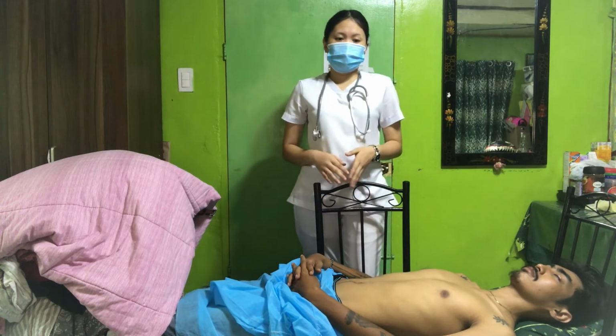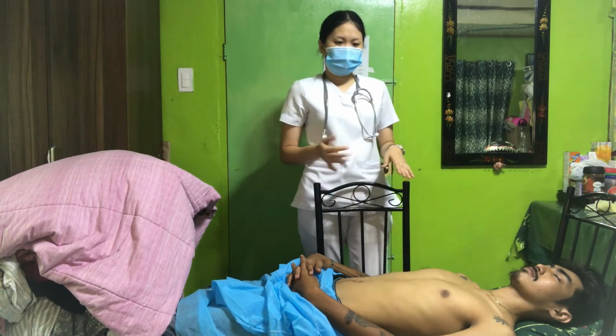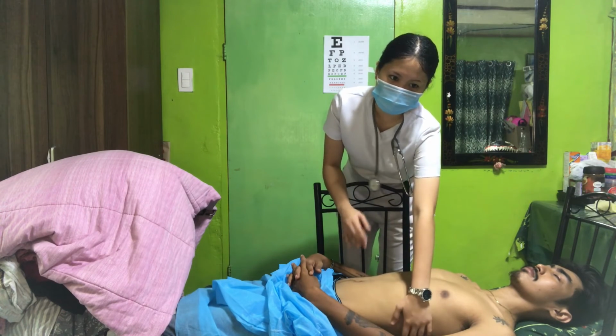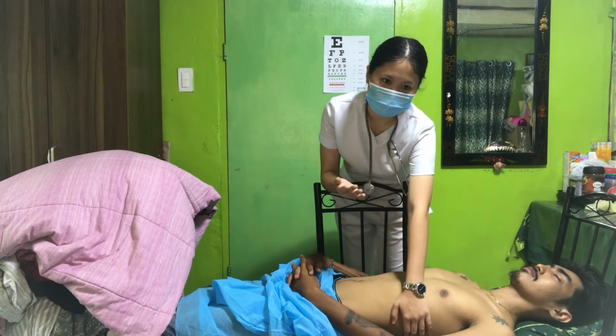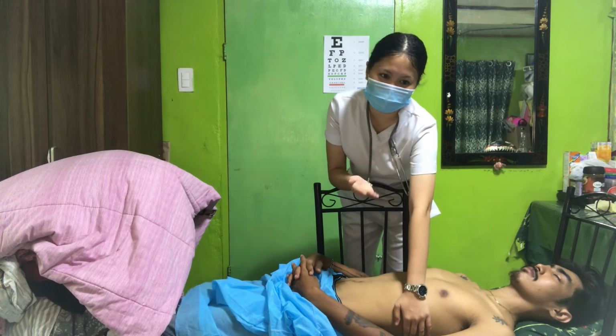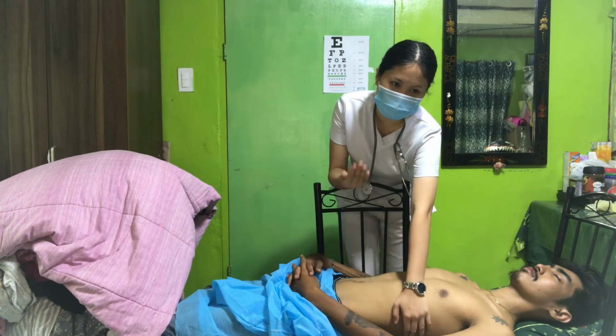And try to palpate the spleen next. Reach over the patient. Place your left hand behind his back at the 9th to 11th rib and push up. Place your right hand just below the left costal margin. As you push your right hand in and up toward the axilla, have the patient take a deep breath. Normally, the spleen is not palpable.